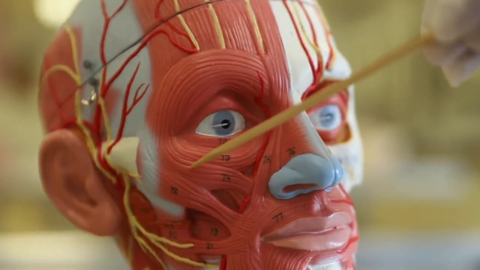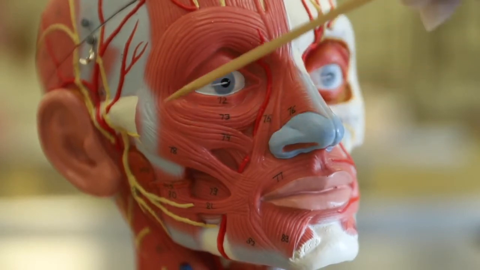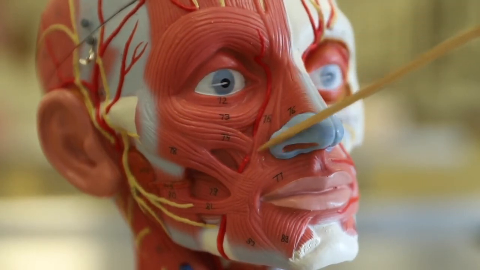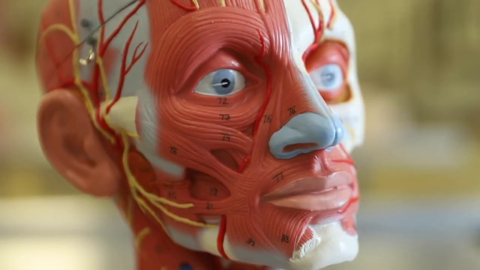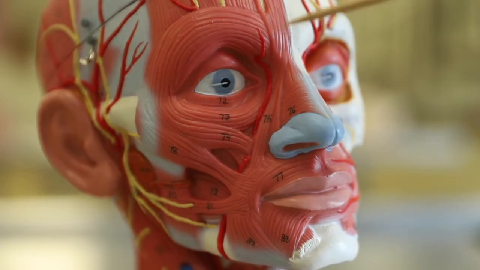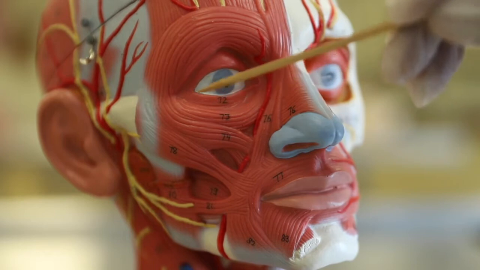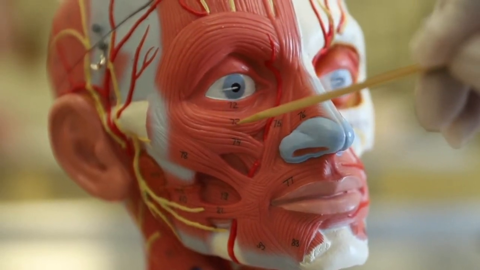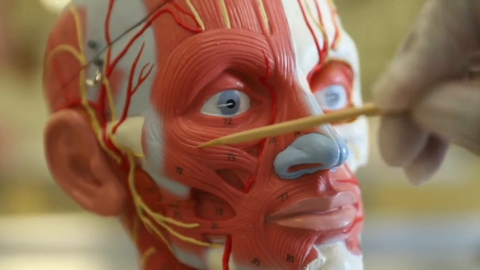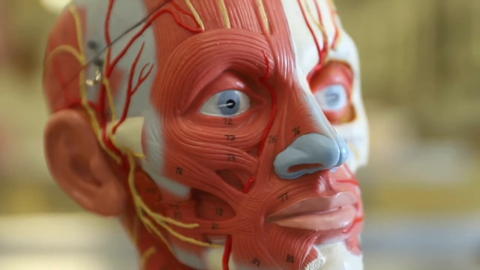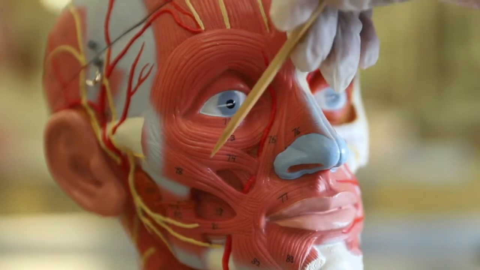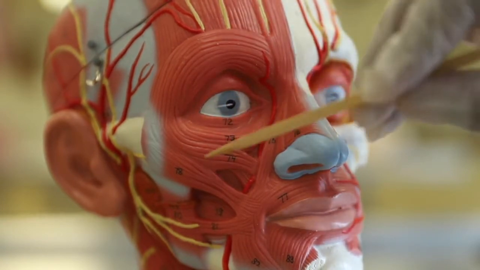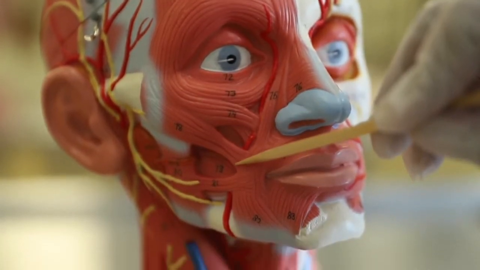This muscle is called zygomaticus minor. It arises from the cheekbone, or from the body of the zygomatic bone. As you see here, it's just like a continuation of the lateral fibers of the orbital part of orbicularis oculi. Then below it we have zygomaticus major.